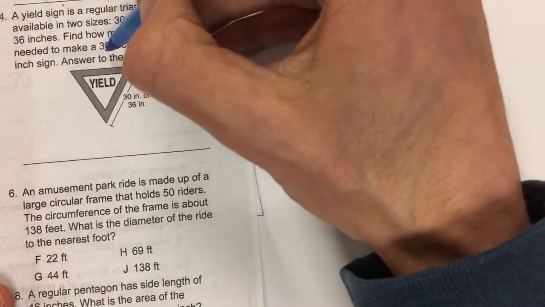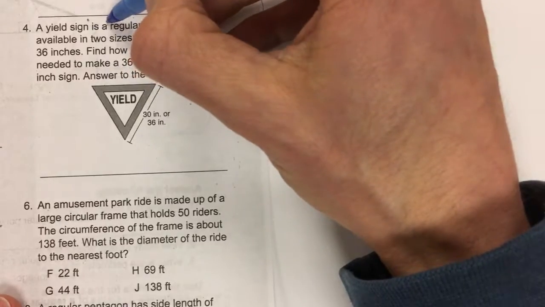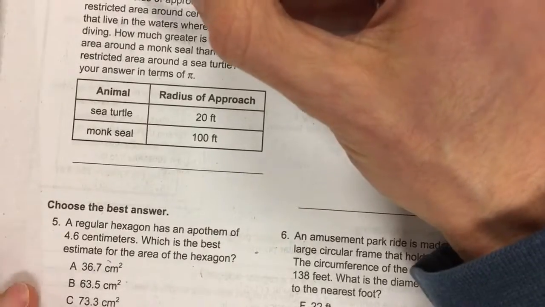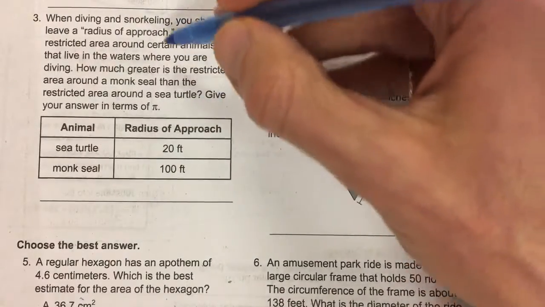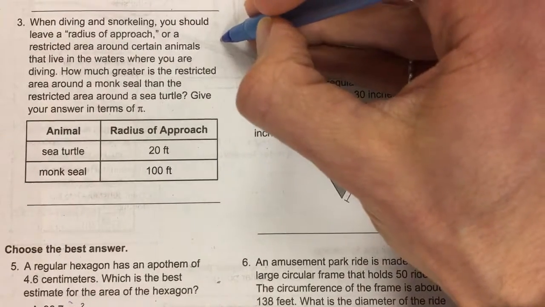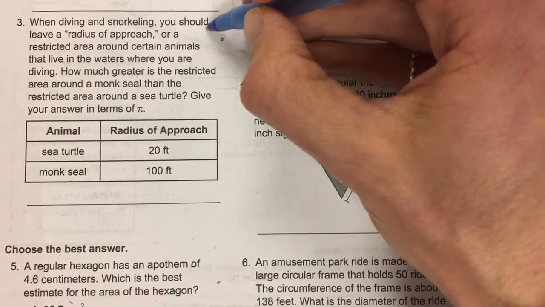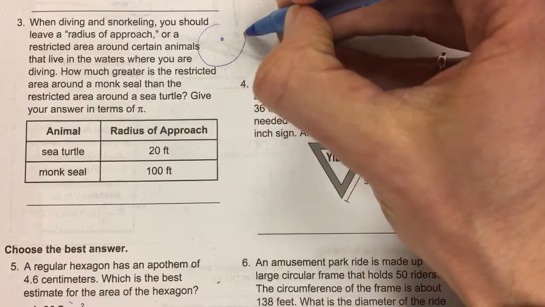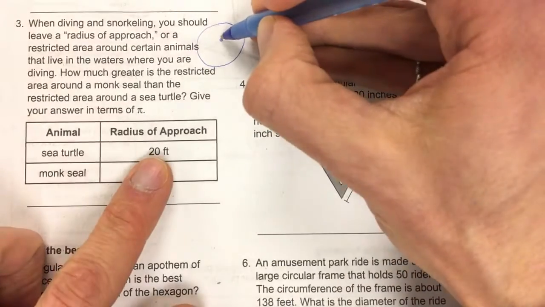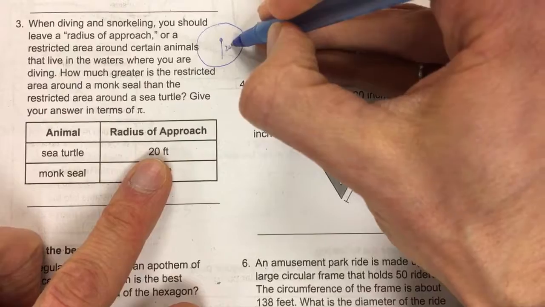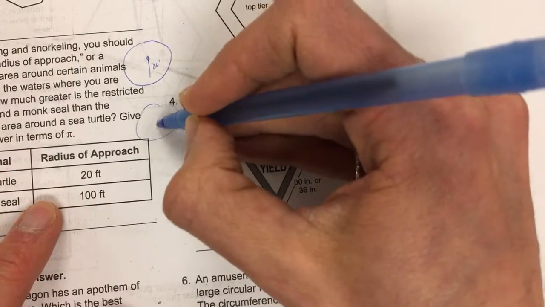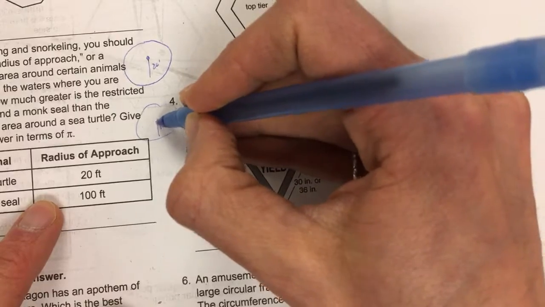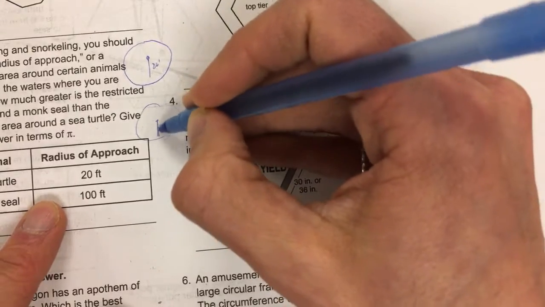The first problem we did about triangles, you should be able to use to answer question number 4. For question 3, well, question 3 is about circles, which we sort of covered. So again, if the animal's here, the radius of approach would be like, no one can be within this close. So for example, if it's a sea turtle, this would be 20 square feet, or if it's a monk seal, it would be 100 square feet, which I actually got to see in Hawaii a number of years back. So that's what that meant.